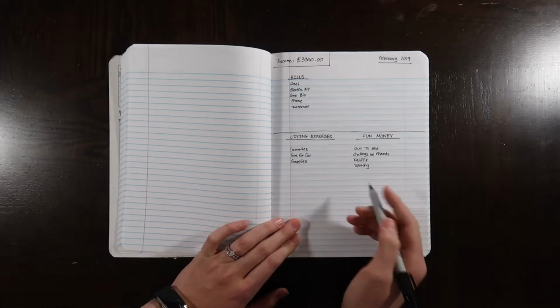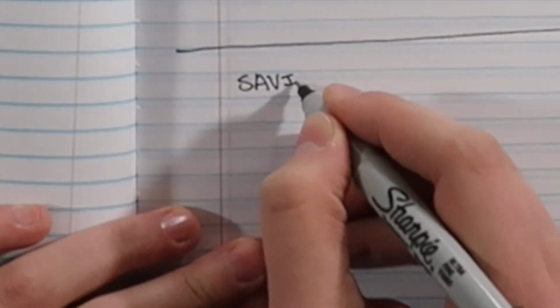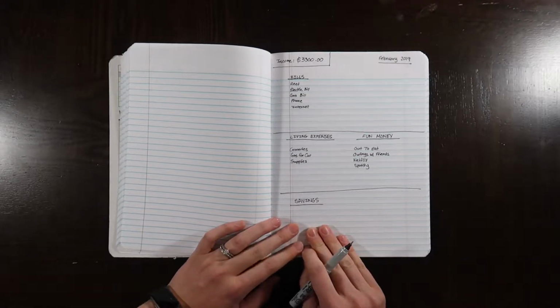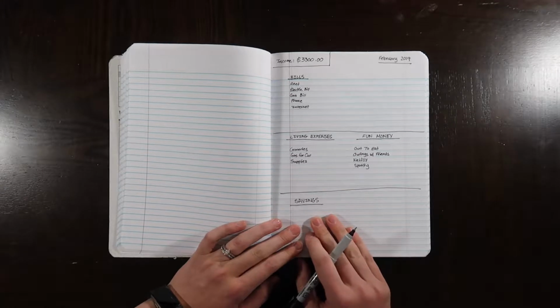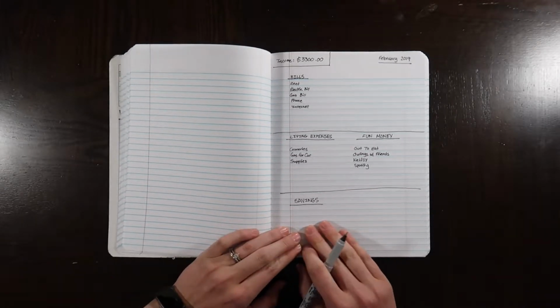Now, after you've mapped this out, we're gonna draw another line, and down here is gonna be our savings category. Here is where we're gonna list all of the things that we are saving for. So it might be as simple as money in your savings account, this might be an emergency fund, or this might be a vacation fund or something big you wanna get.